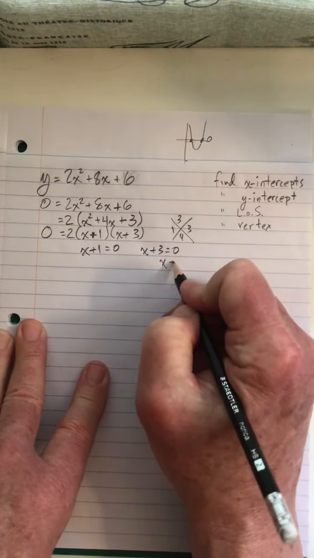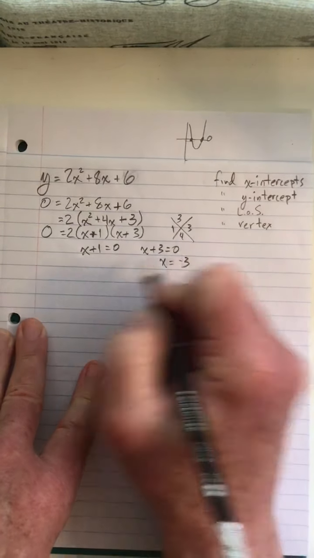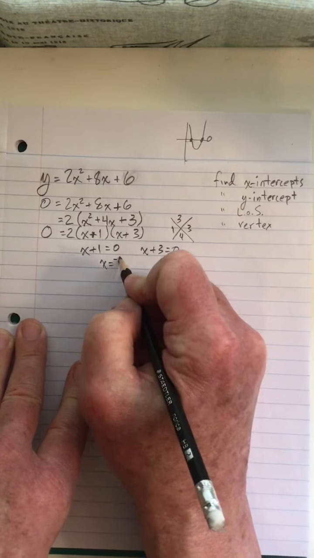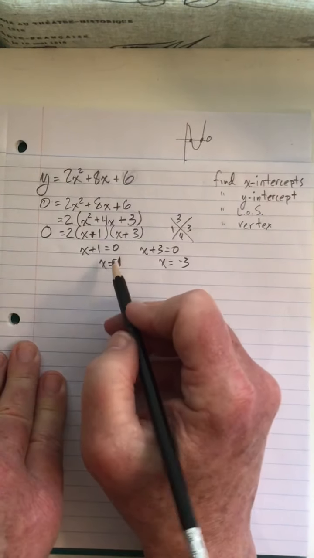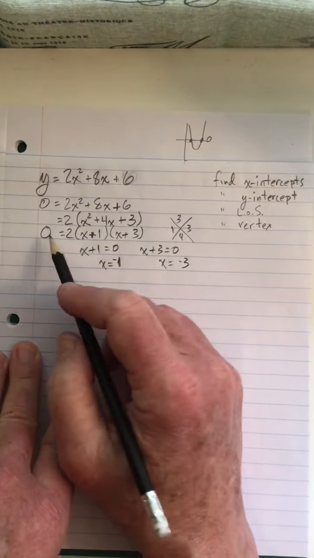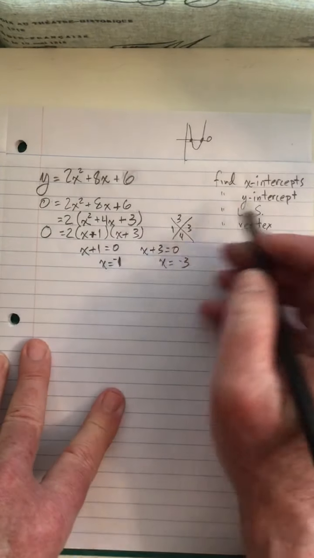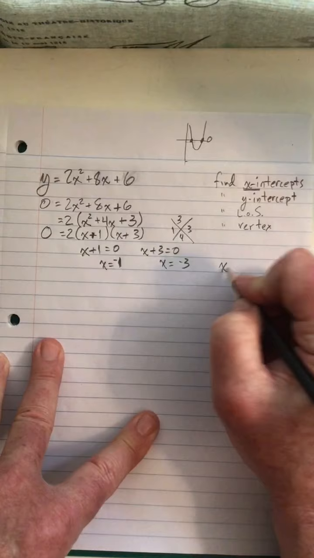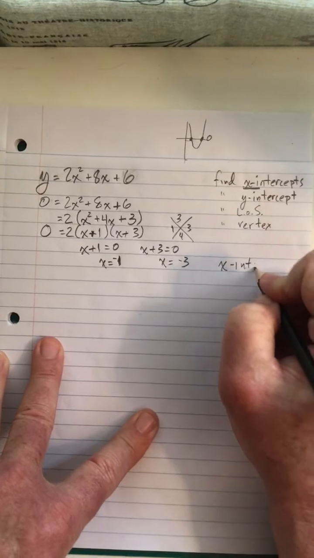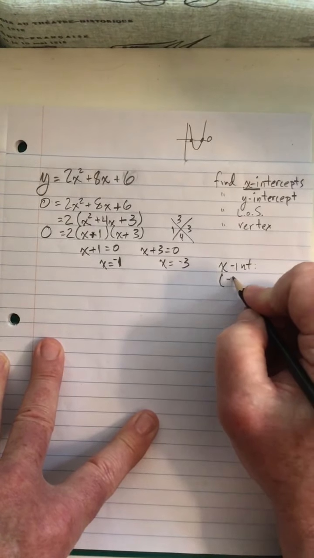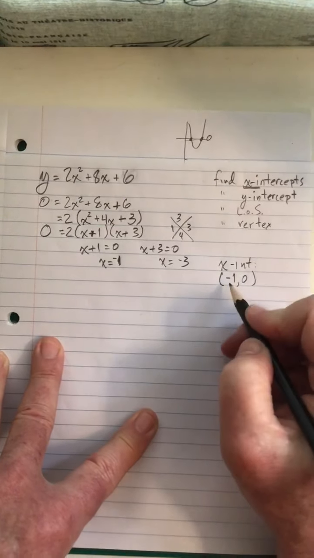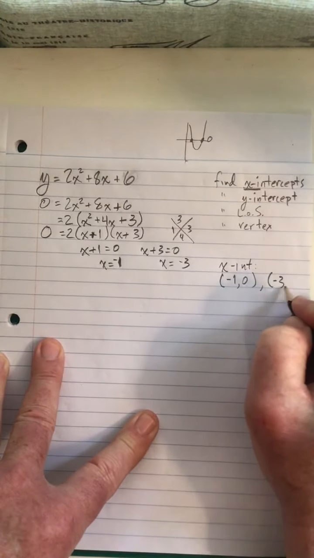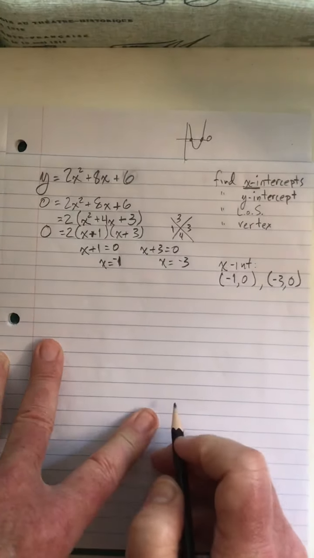So x is negative 3 for that one, and x is negative 1 for that one. Okay, so these numbers are the solutions to this equation, and therefore they are the x-intercepts of the graph. Let's make a note of that. X-intercepts are at negative 1, 0, that's x and y, and the other one is at negative 3, 0. All right, so there's my x-intercepts.